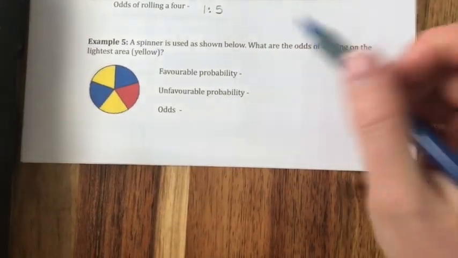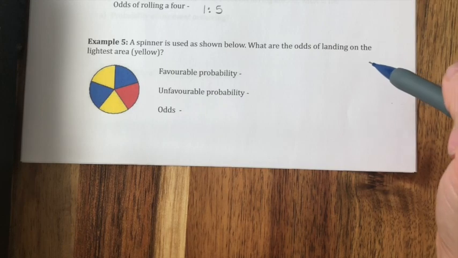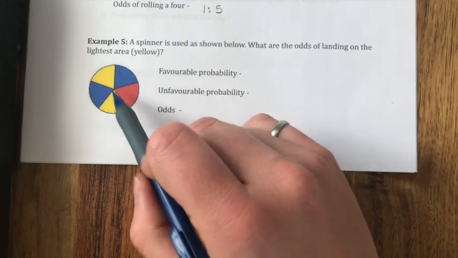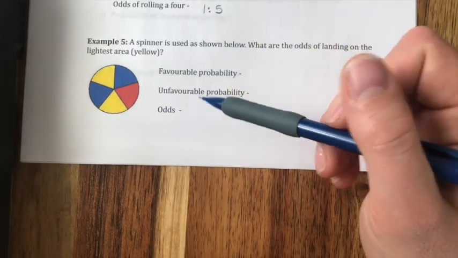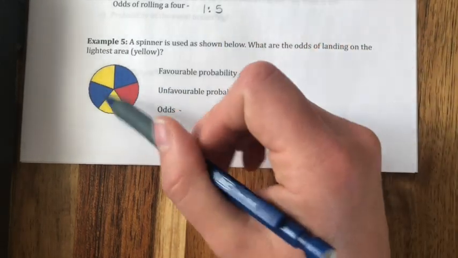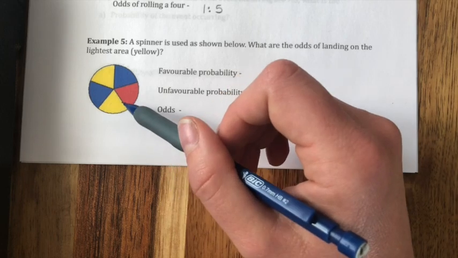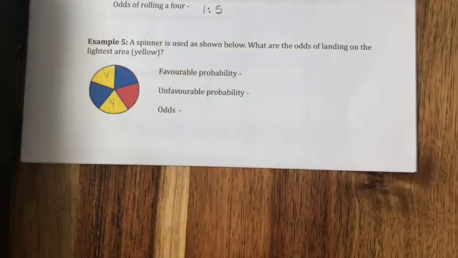Same sort of deal here. A spinner is used as shown below. What are the odds of landing on the lightest area? I think the yellow will look the lightest. I think yellow will hopefully look the lightest on your sheet. If not, it's these two. So yellow, those guys.